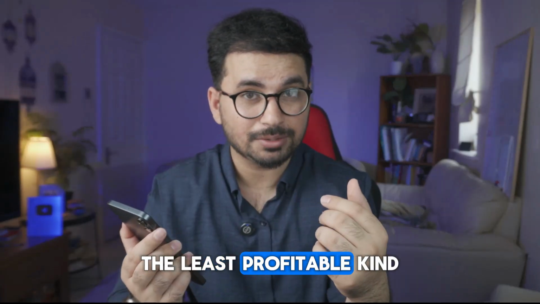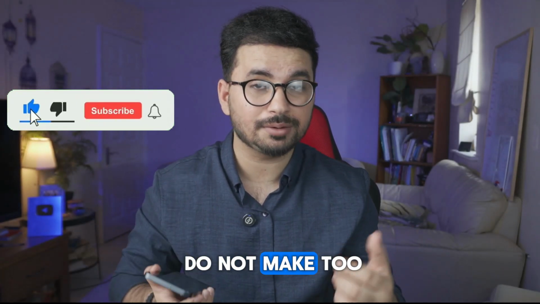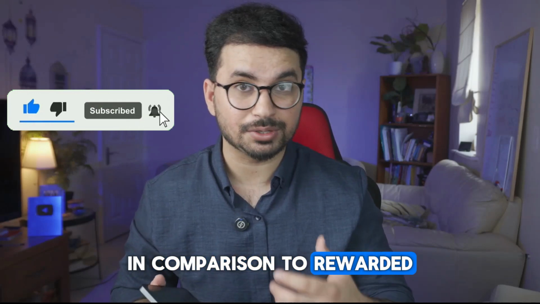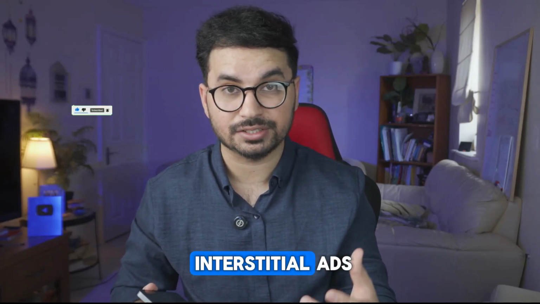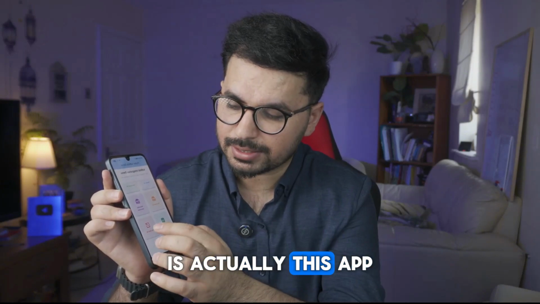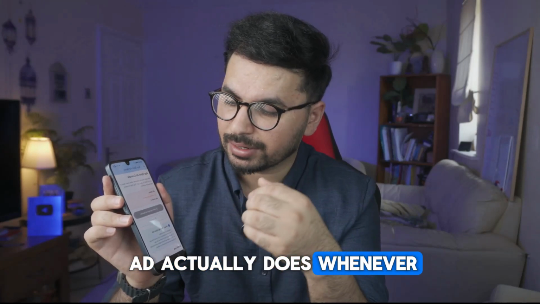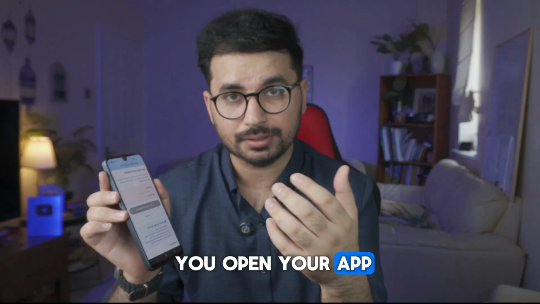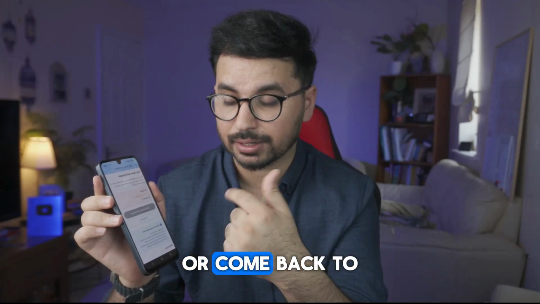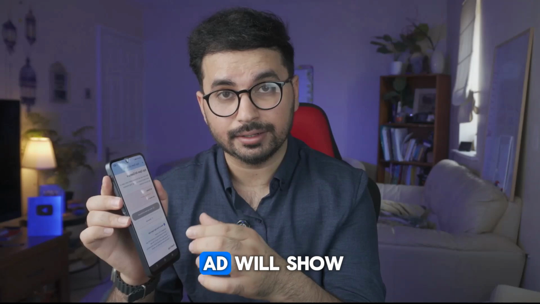The least profitable kinds of ads are actually the banner ads and native ads. Those kinds of ads do not make too much money in comparison to rewarded video ads or rewarded interstitial ads. There is another category of ads that we can use inside your app, which is this app open ad. So what an app open ad does is, whenever your user opens your app or comes back to your app from a different app, that app open ad will show.